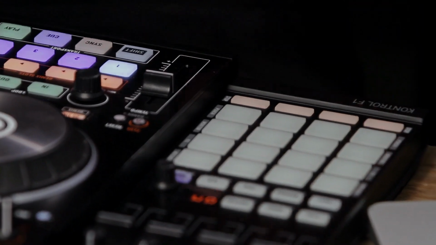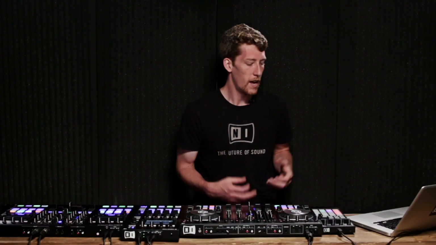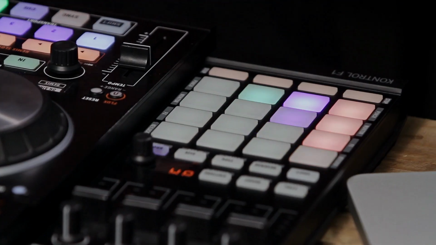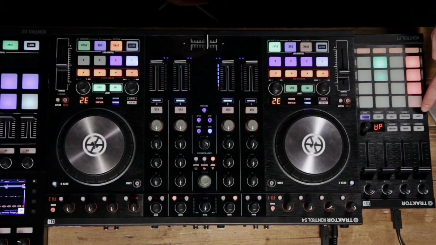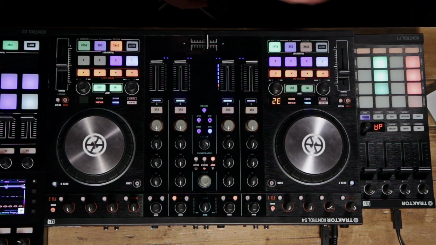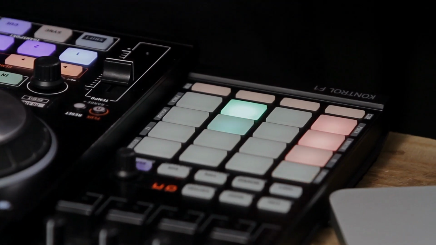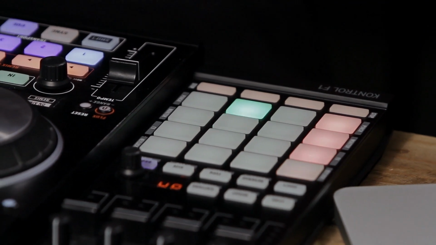The F1 also has mute and unmute buttons at the bottom of the controller, similar to how the S4 Mark II works. The pads on the Traktor Control F1 have now been redesigned to allow me to see which stems are currently playing. When I have a stem track playing, I have slot 1, 2, 3, and 4, which represent the 4 stems that are currently playing. So as a stem track is playing, the lights are blinking, letting me know which stem is currently active.